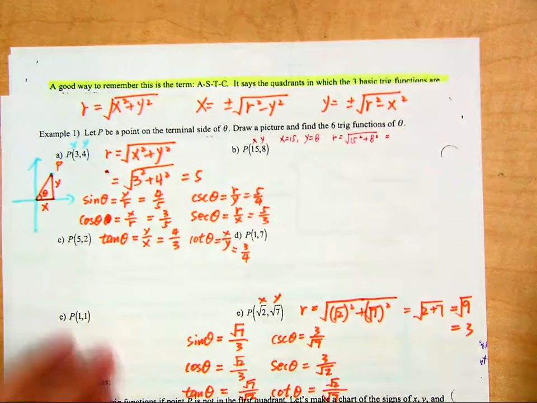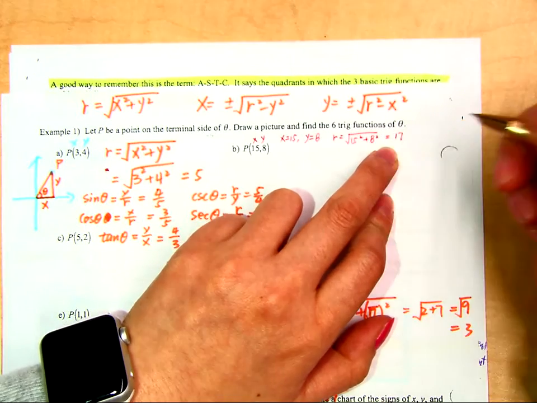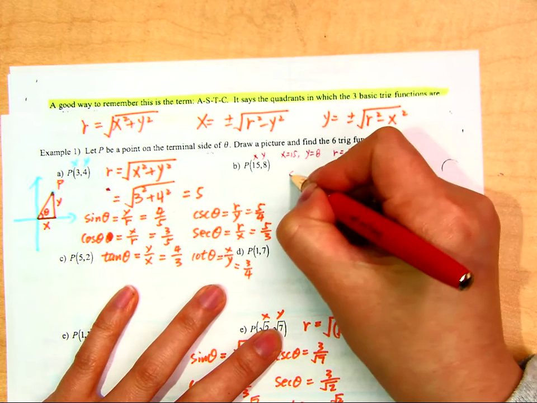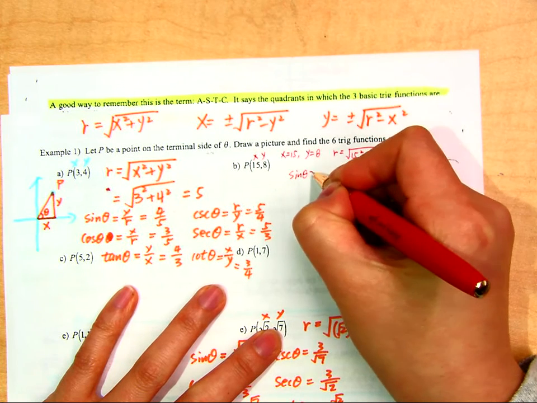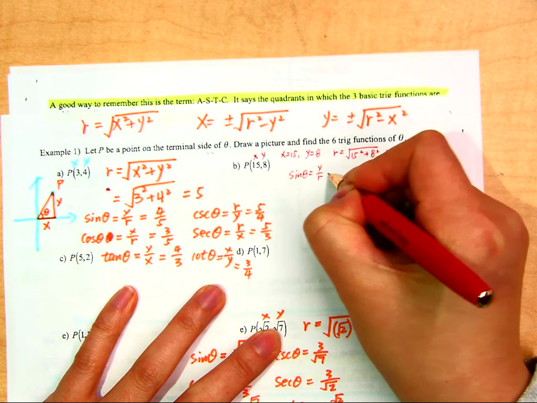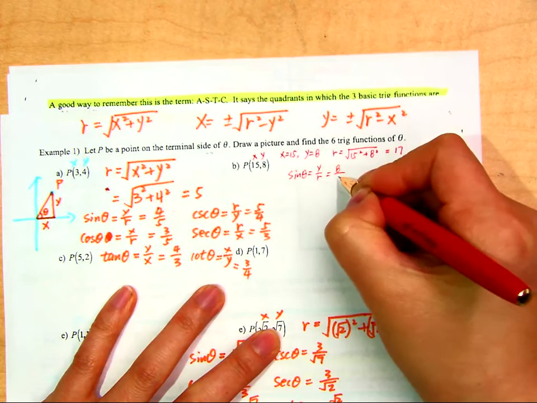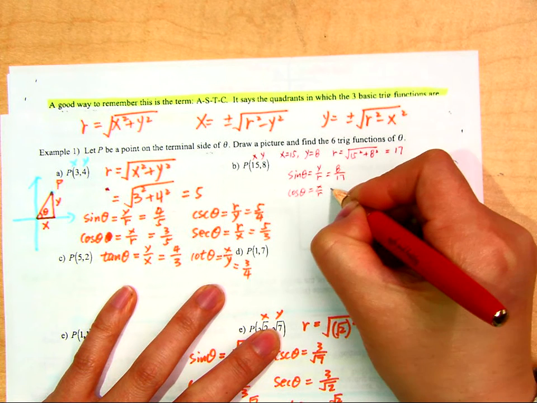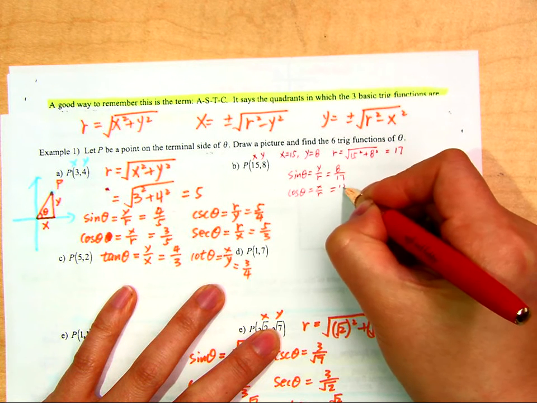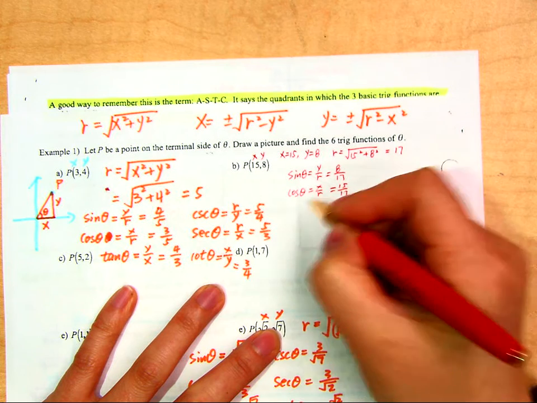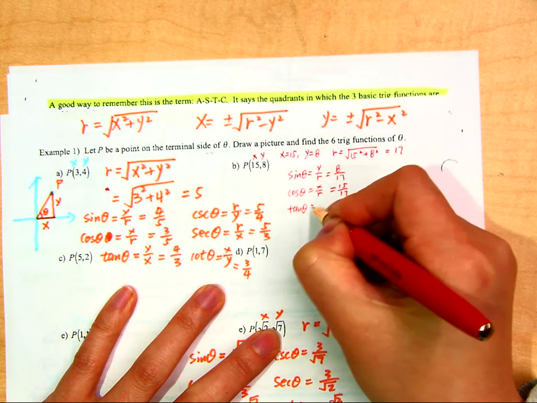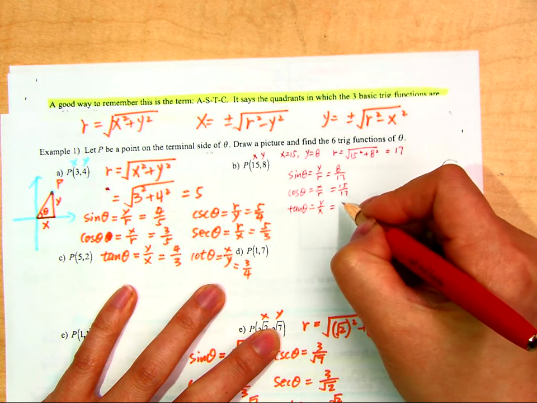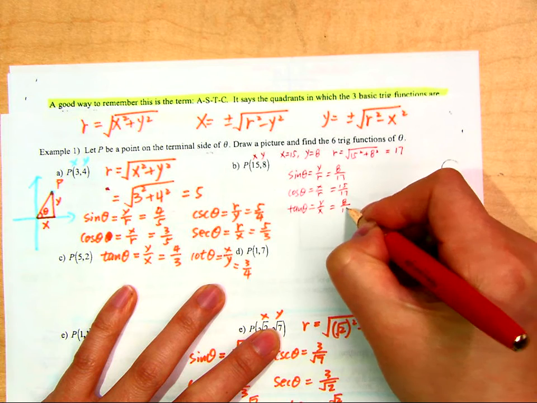You will get 17. And when we know these 3 values, then you're able to just plug in. Sine is Y over R, so it will be 8 over 17. Cosine is X over R, which will be 15 over 17. And the tangent is Y over X, so by plugging into the formula, it will be 8 over 15.